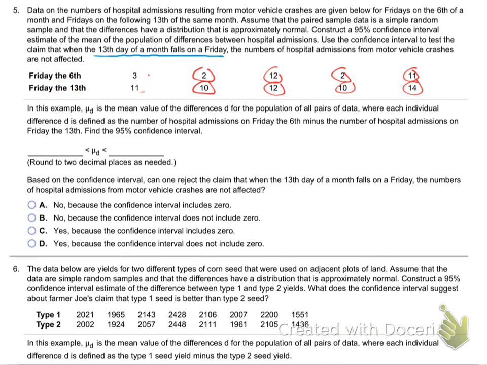So we'll see how the data pans out. So you know what we're going to do. These are certainly paired data. Why? Because Friday the 6th of a month and Friday the following 13th, same month. So see, these are paired data. They're dependent. They relate to one another.